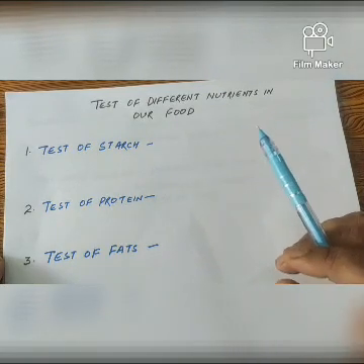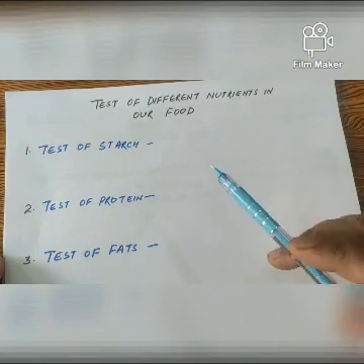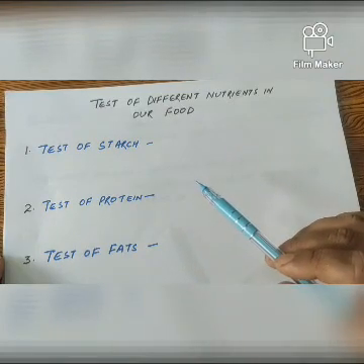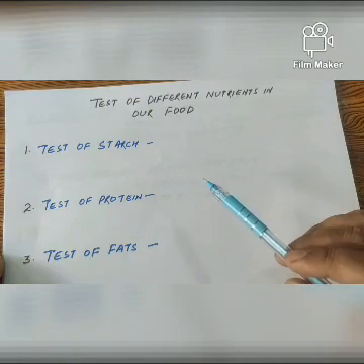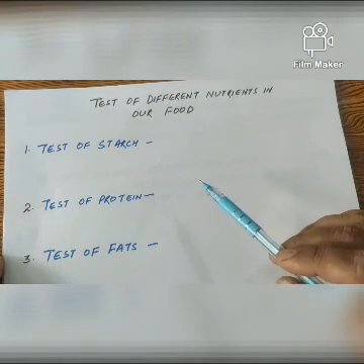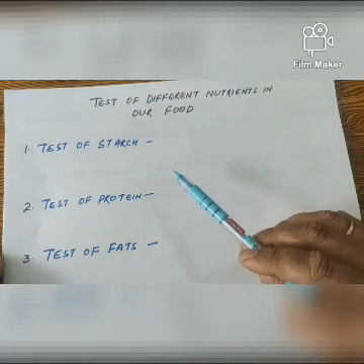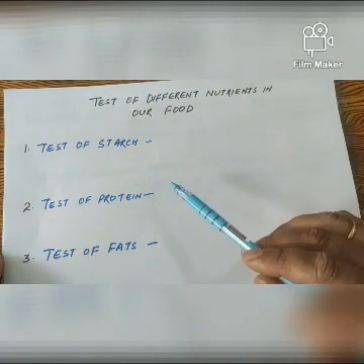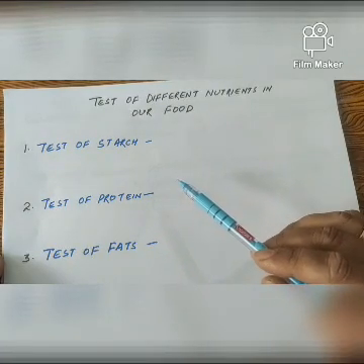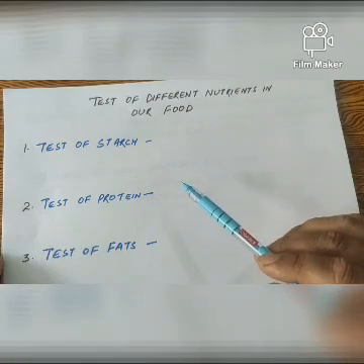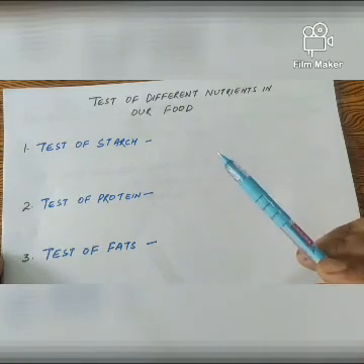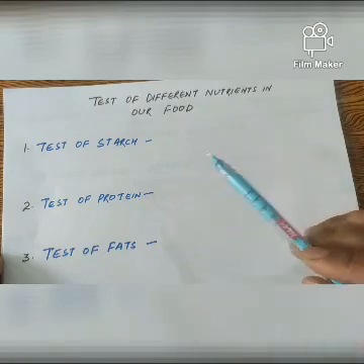Then again shake it. After that add 10 drops of caustic soda solution. Again shake it. After some time you will see a violet color appear in the test tube. This shows that protein is present in that food item.